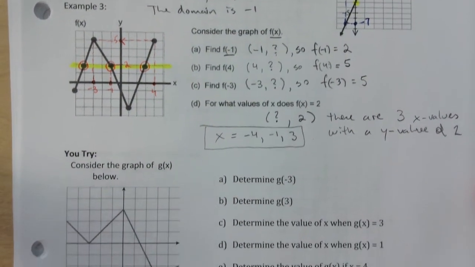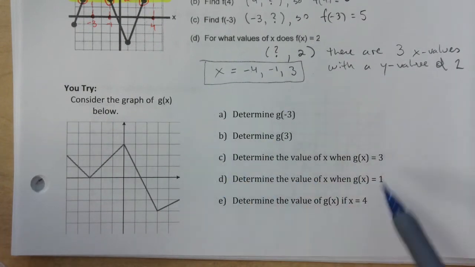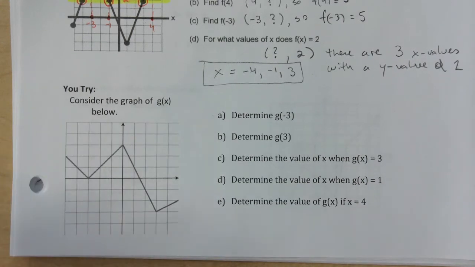I'm going to ask you to try to answer these questions here by just looking at the graph. Okay, and I'll do the attendance. All right.